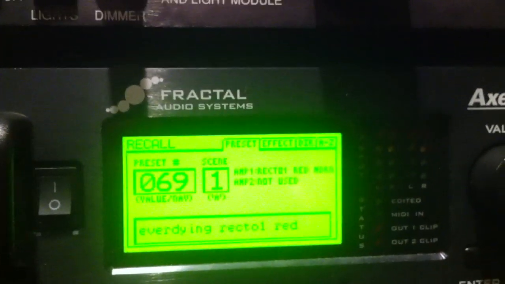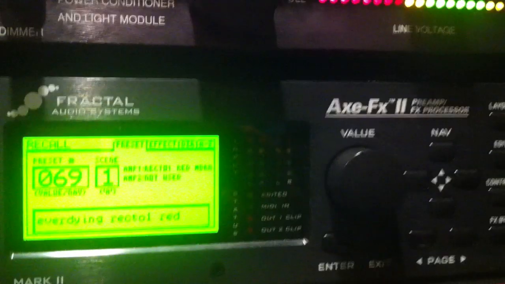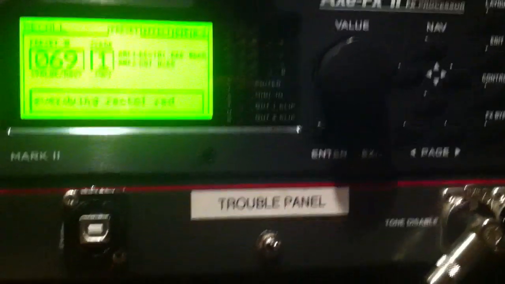Here's Axe effects. Yeah, Recto Red 1 Modern is what it says. But, there you go. We all know what it looks like. It's fantastic. Okay. So this treble panel underneath, it's just a little rack.